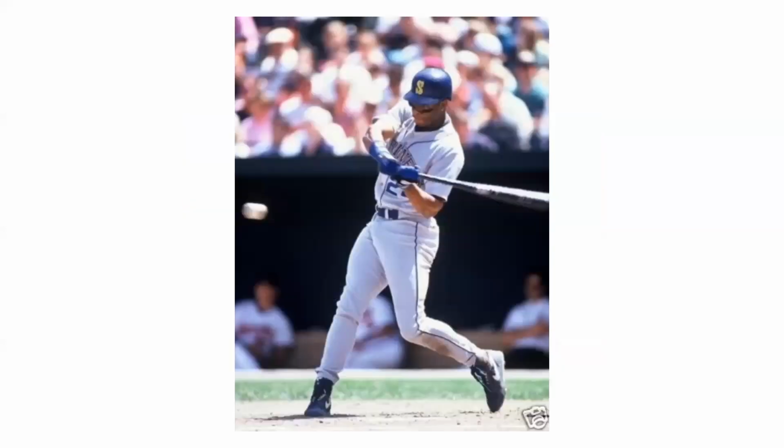Yes. Ken Griffey Jr. image here, because it's a Mariners Day. I even dressed for it.